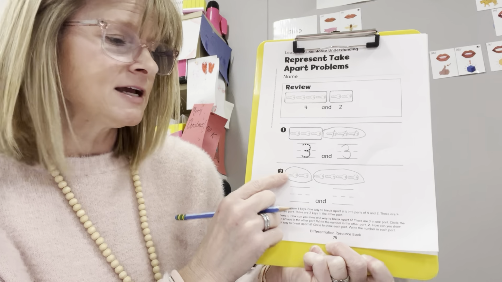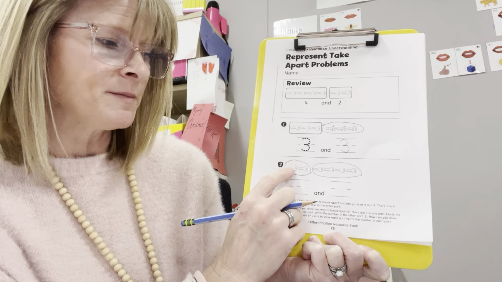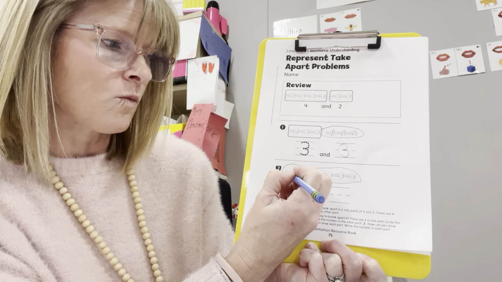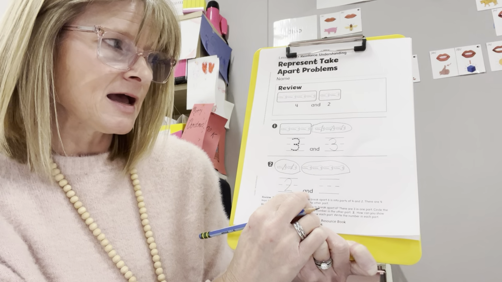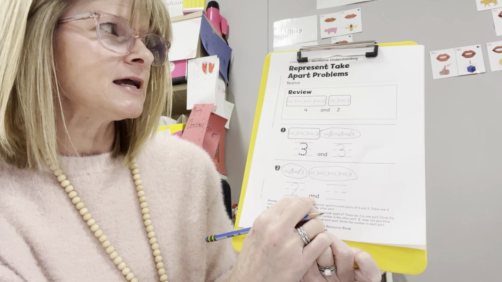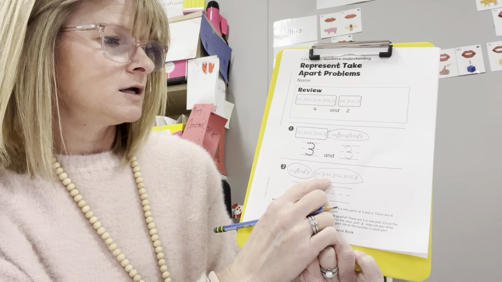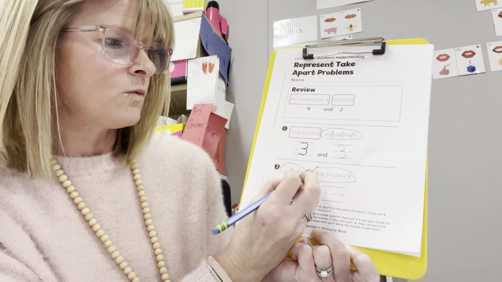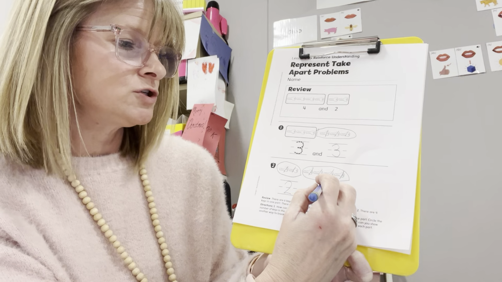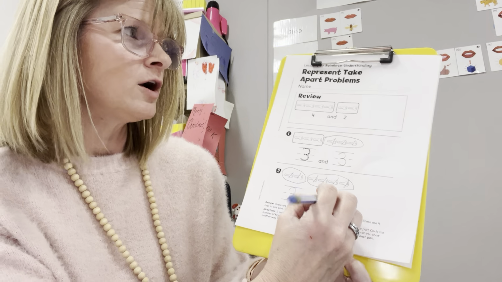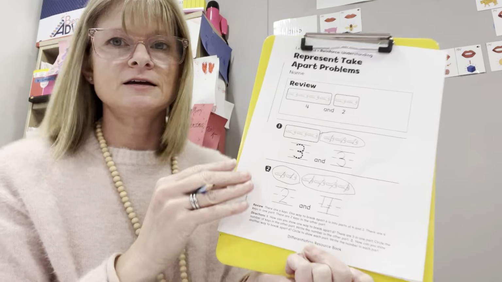And now we had to take it apart into 2 different groups. How many's in our first group? Let's count it. 1, 2. 2. And how many is in our second group? 1, 2, 3, 4. So 2 and 4 are 6.